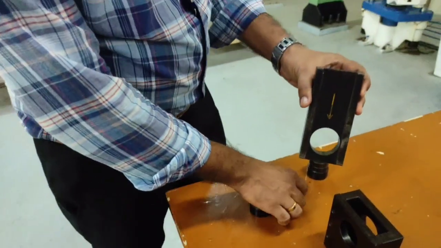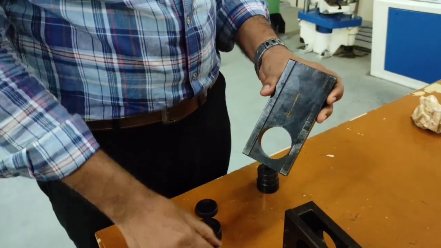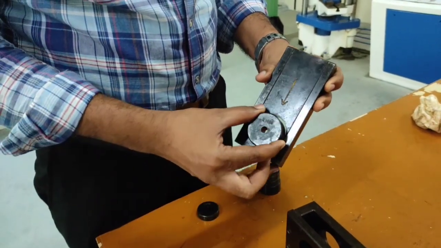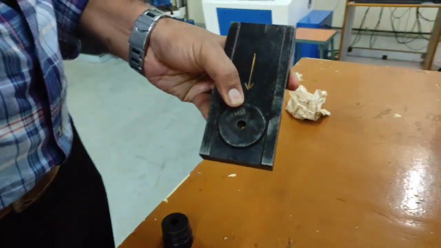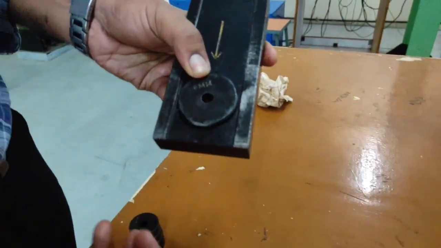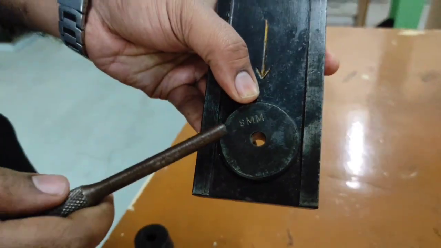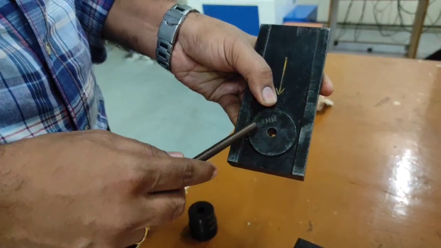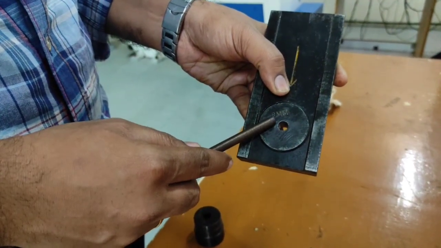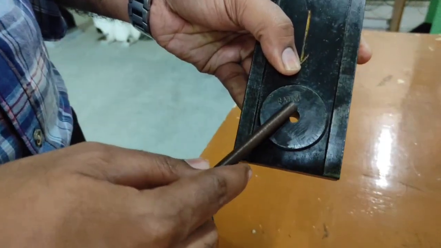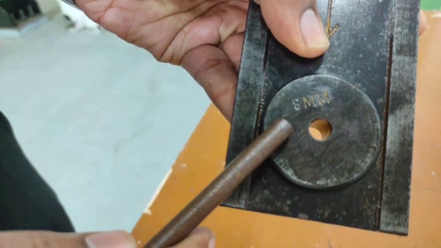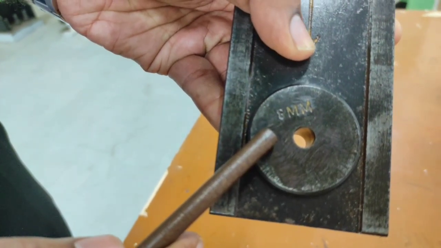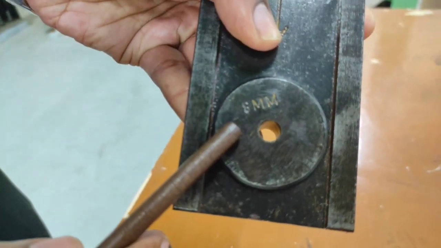We are supposed to hold the center bush first of all. Say, for example, I have taken an 8 mm dia rod, and the corresponding specimen size is 8 mm. If you have any confusion, the size is imprinted on the bush as 8 mm and 12 mm, so that way you can ensure what type of cross section you are looking at.